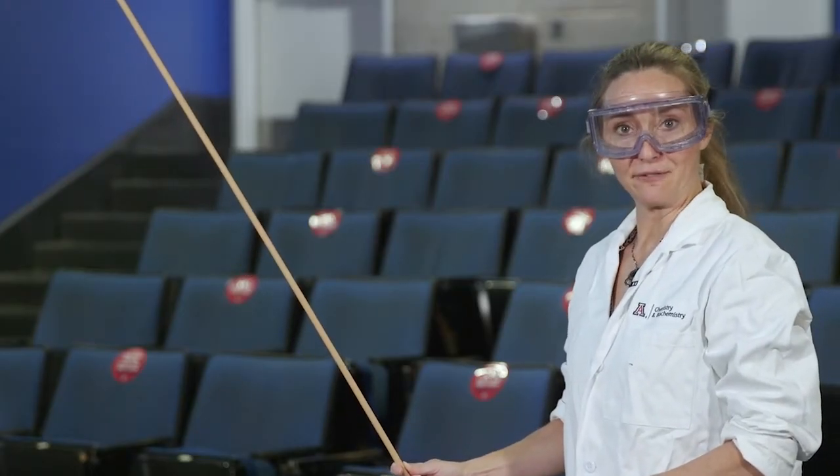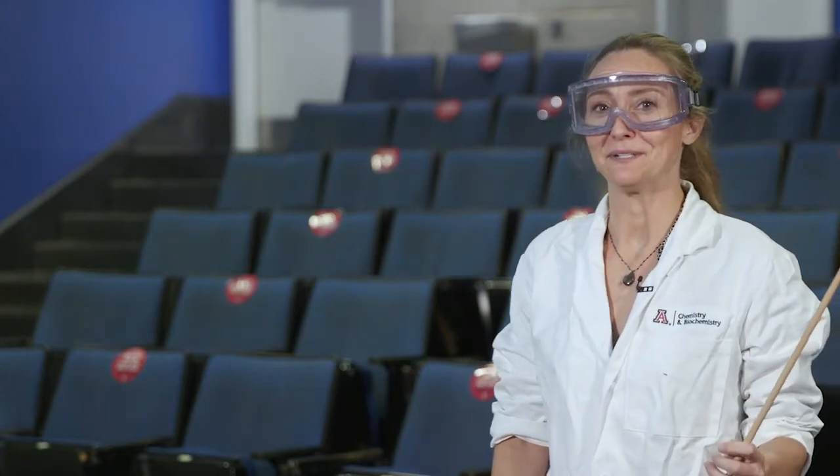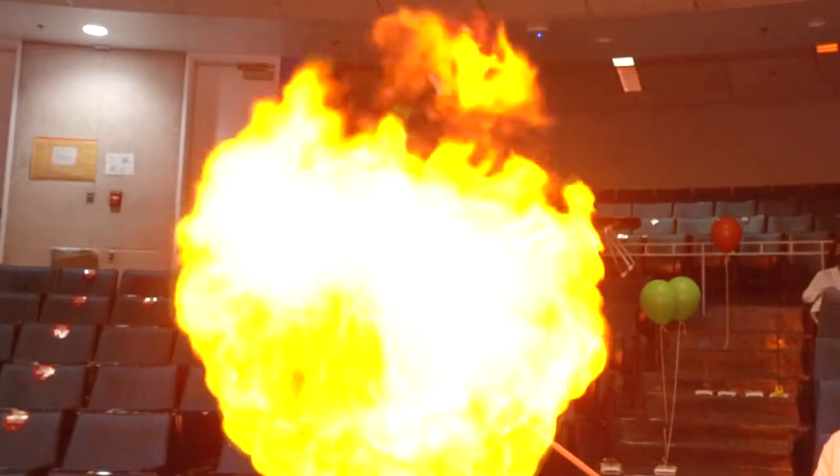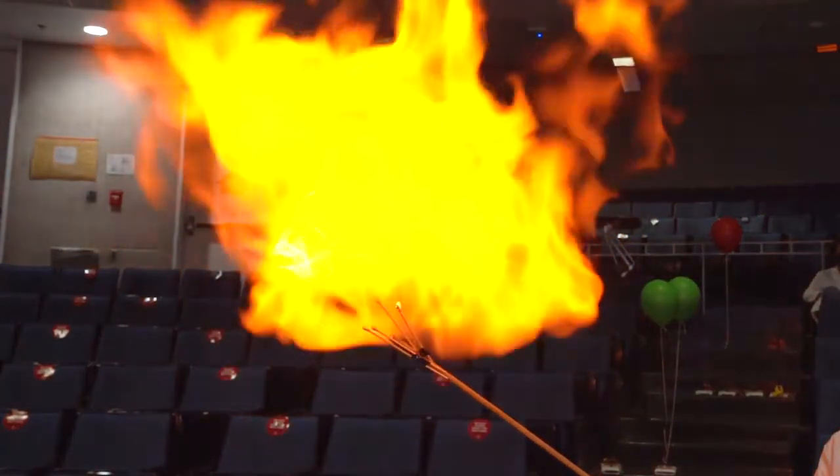Well, that was impressive. So what just happened and why? Well, it turns out that it's the exact same reaction that happened when hydrogen exploded before. Hydrogen was reacting with oxygen in the atmosphere to make that big, beautiful fireball.